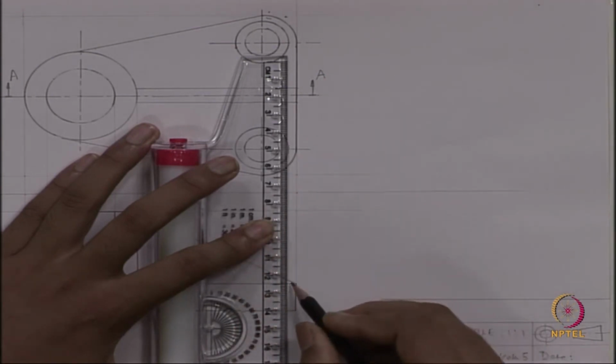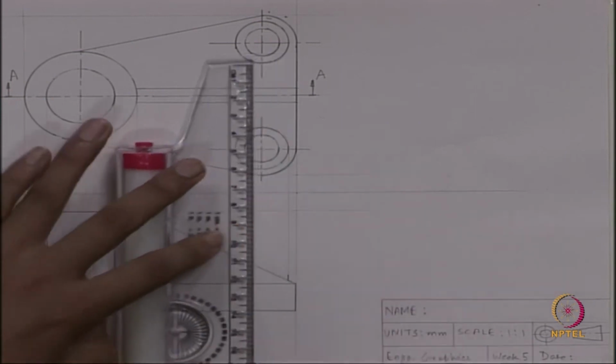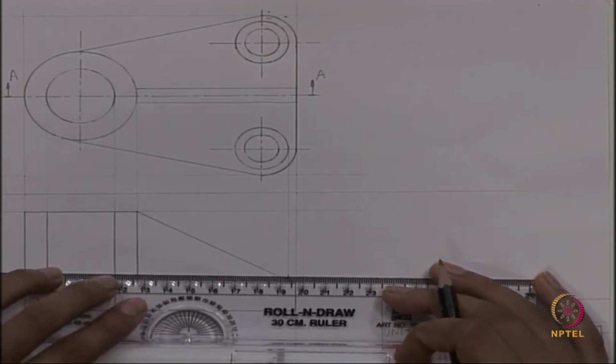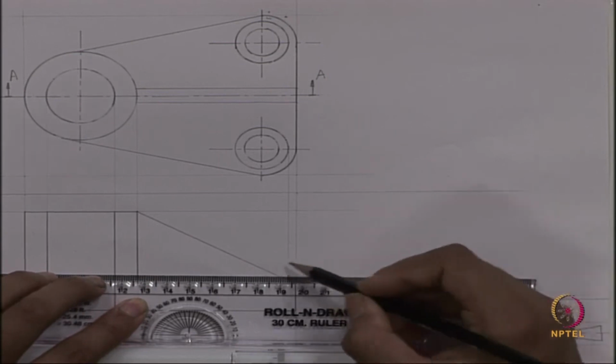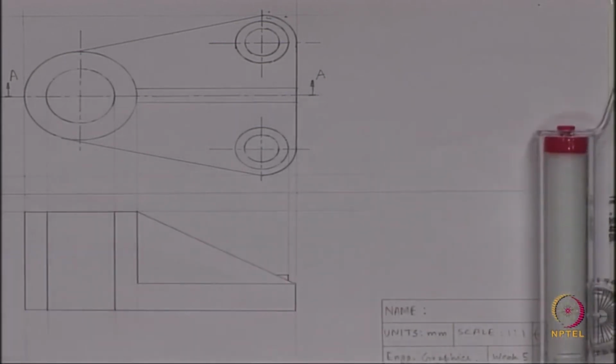So, yes, if I join this, that is the protrusion I could see in the sectional front view.